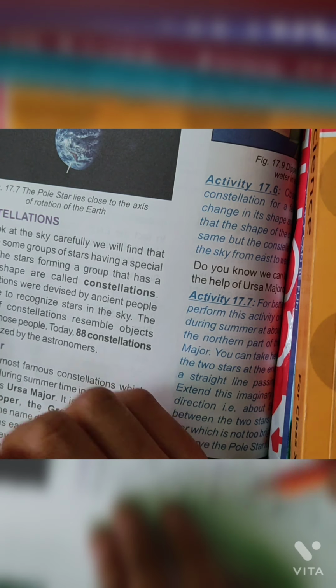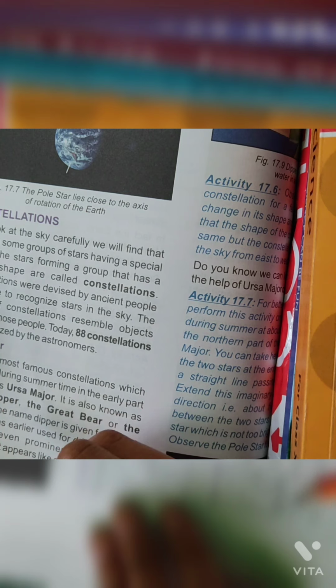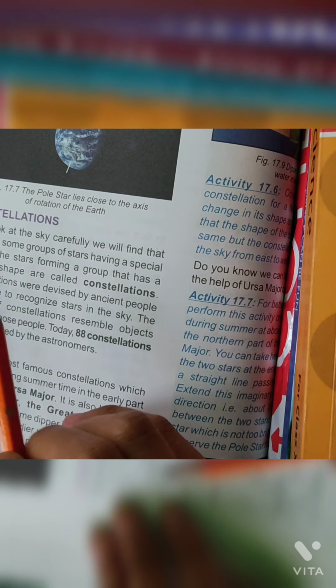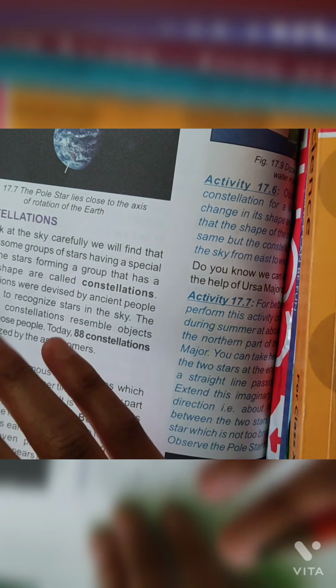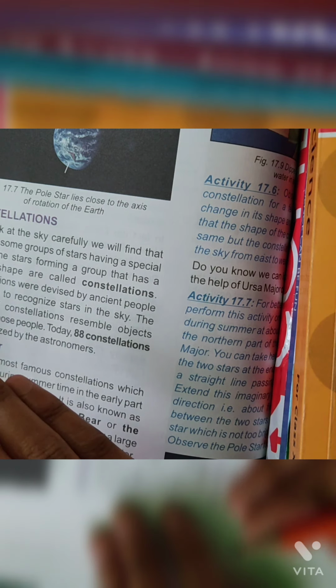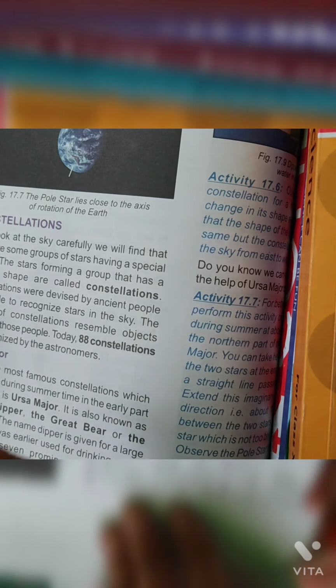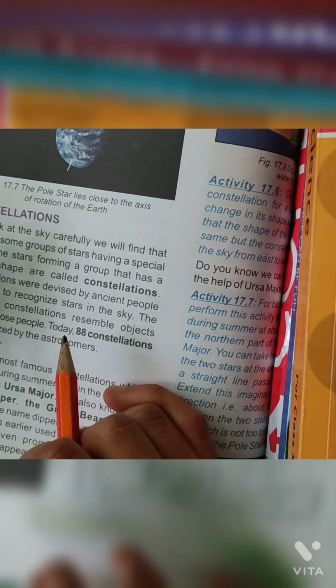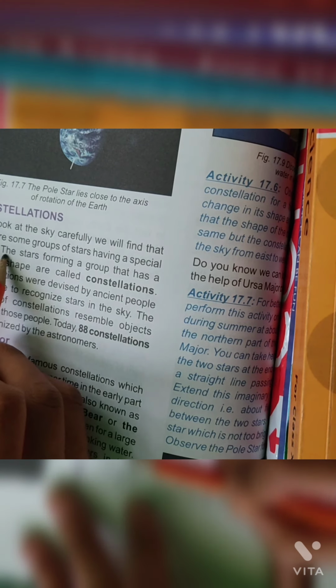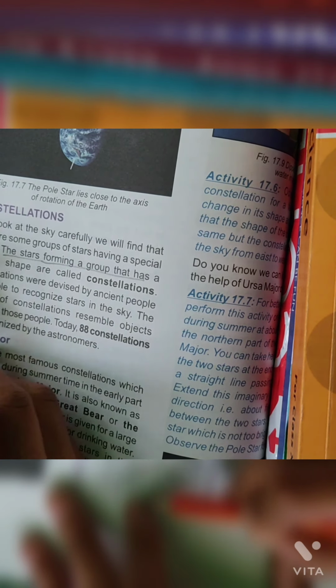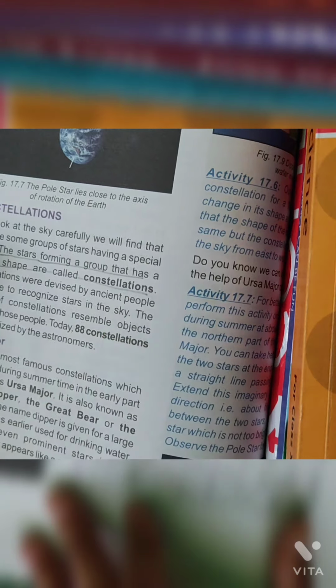They connect one star to the other, they try to draw a diagram, and that process in which one star is connected to the other to form a group that has a shape is known as constellations. You underline this: the stars forming a group that has a definite shape are called constellations.